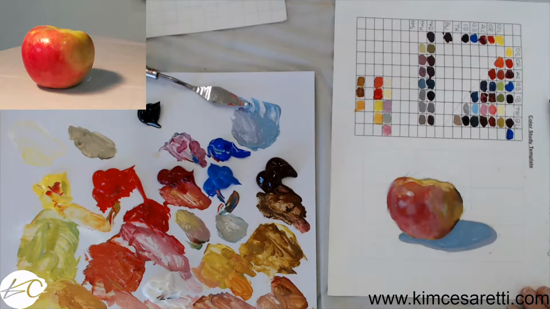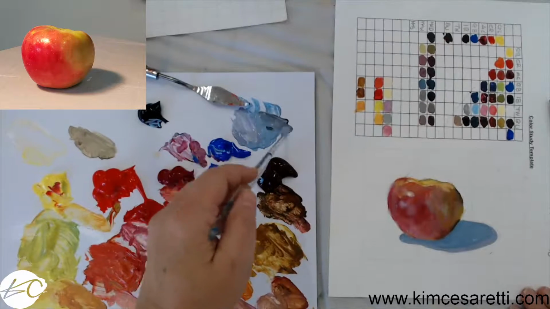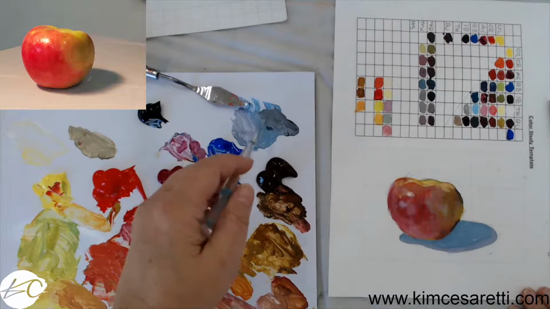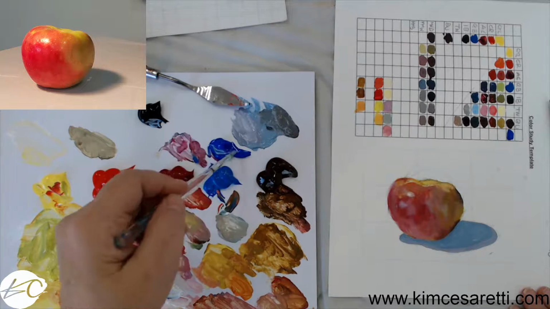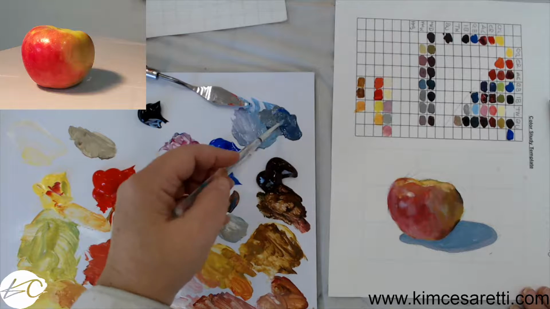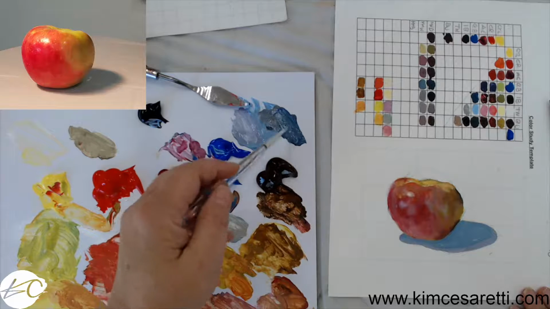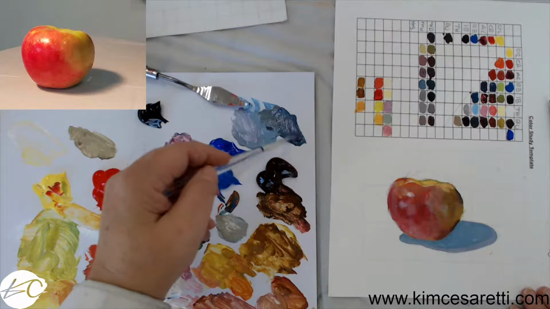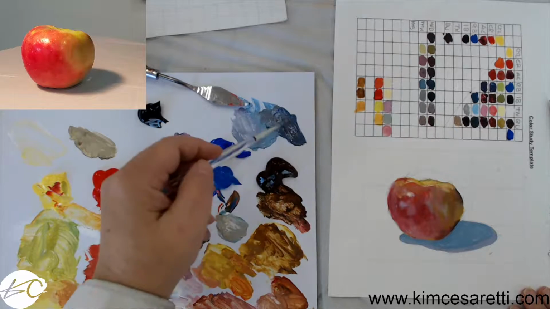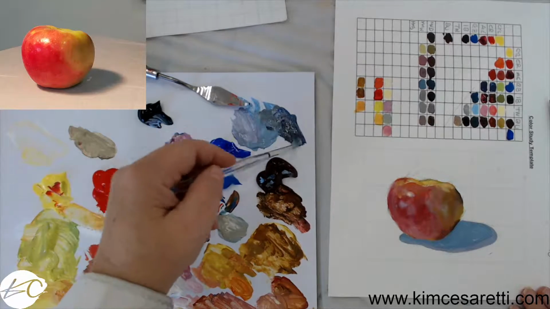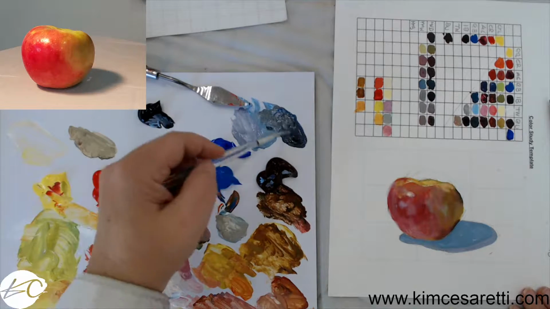And I've got to add my occlusion shadow, so let's try adding a little bit of black, some burnt umber, and some more blue. Let's make that deep. Because I know there's some red on the apple, maybe I'll also add some violet to make it darker. I added some of the alizarin crimson as well, and black.